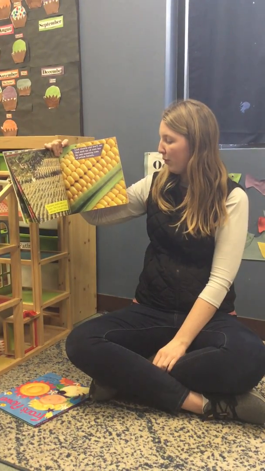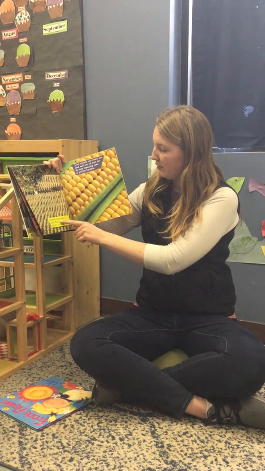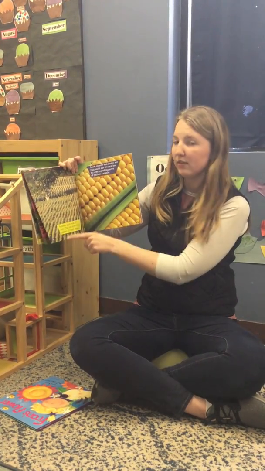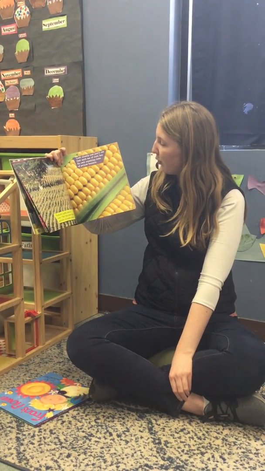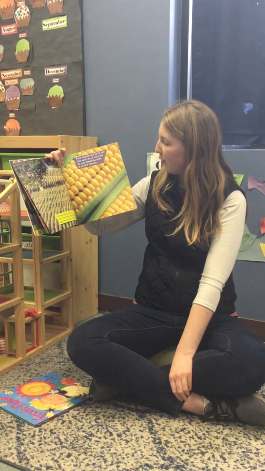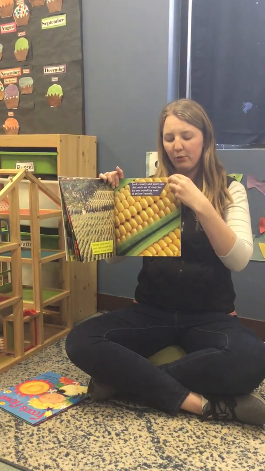Farmers plant rows of corn. The tops grow into a pattern of tassel stripes. So there's the rows of corn, and it looks like stripes all growing in the field. Look closely and you'll see that each ear of corn has its own repeating rows of yellow kernels. So corn has repeating rows that are their own pattern.